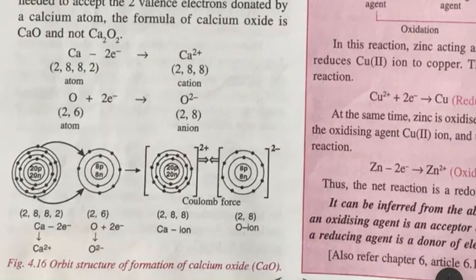Now calcium, 2, 8, 8, 2, that is the electronic configuration. It has 4 orbits. So that 2 must be lost to oxygen. The electronic configuration of oxygen is 2 and 6. It has 2 orbits, and the first one has 2 electrons and the second orbit has 6 electrons. So the 2 electrons of calcium are given to oxygen.